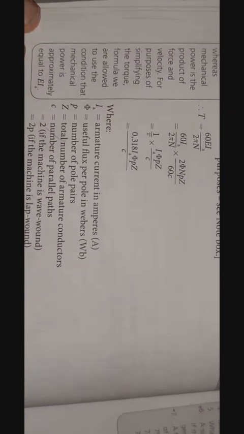There's also this formula, guys. What is important on this formula is that torque T is equal to 0.318 armature current, flux, PZ over C. It is what is important.